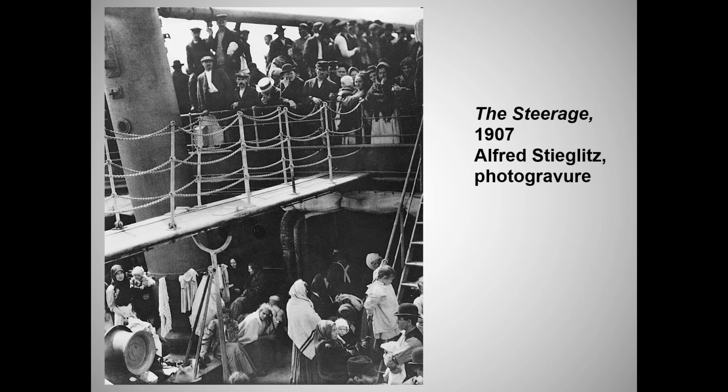Stieglitz rebelled against abstract, so-called art photography. He believed in straight, unmanipulated photographs that caught some important aspect of real life. But he was a modernist, and one reason that he and subsequent critics loved his photograph is how it captures a variety of geometric shapes.